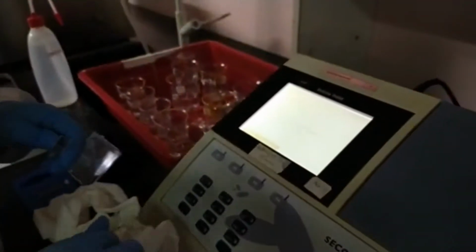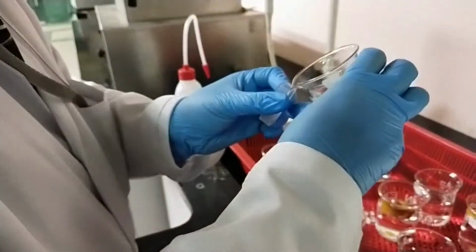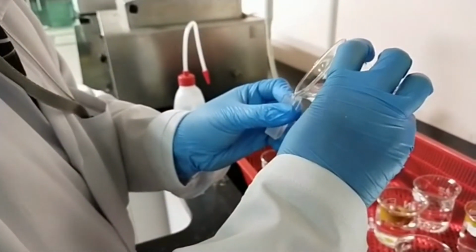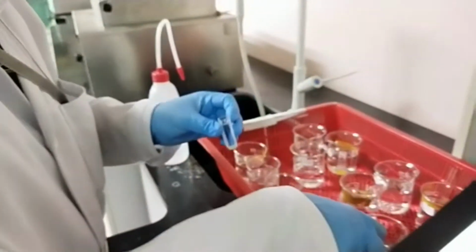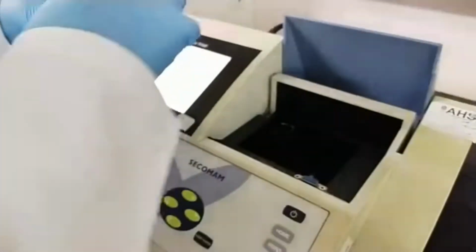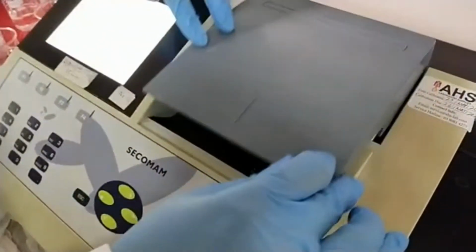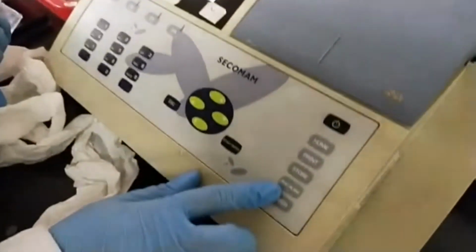Okay, so we're going to start with 3.2. So this is the buffer alone without the addition of furosemide. Press 0 for blanking.